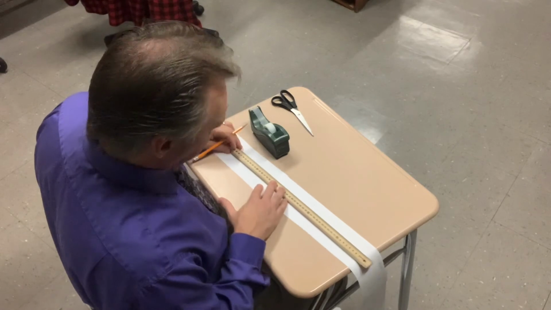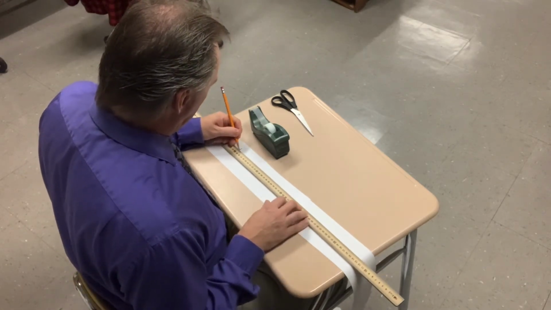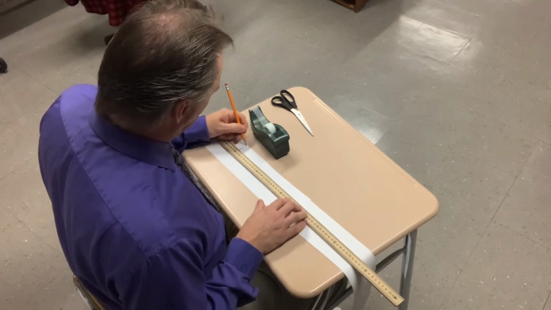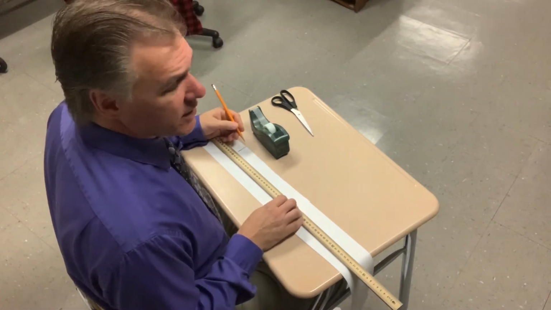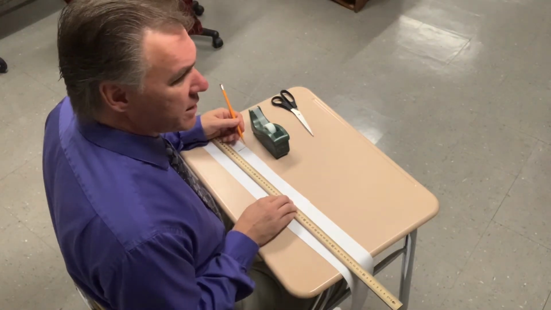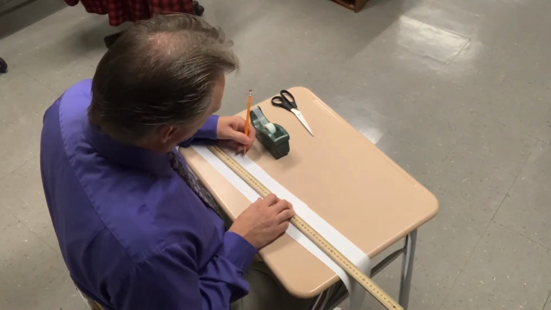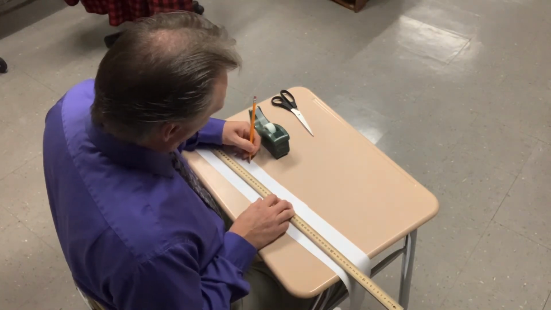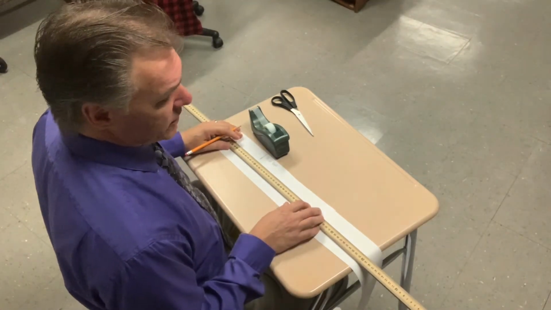4 billion and 60 more centimeters. So 4.6 meters is 4,600,000,000 years. 4.6 billion years ago is when the solar system was formed, when the sun ignited.